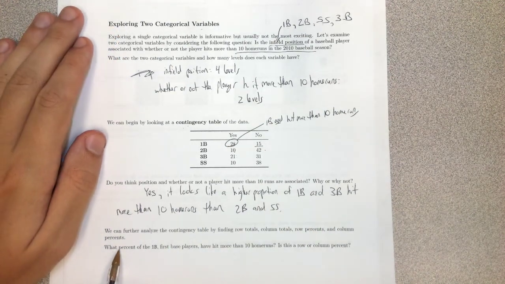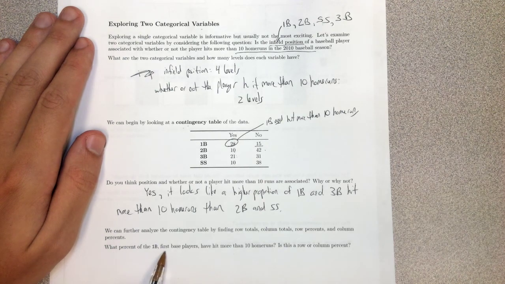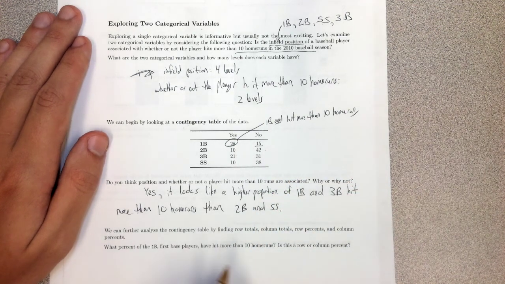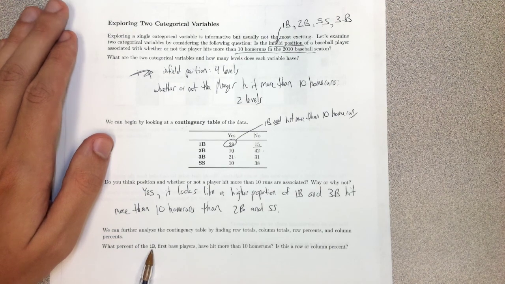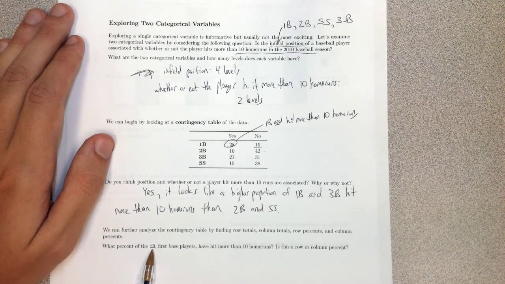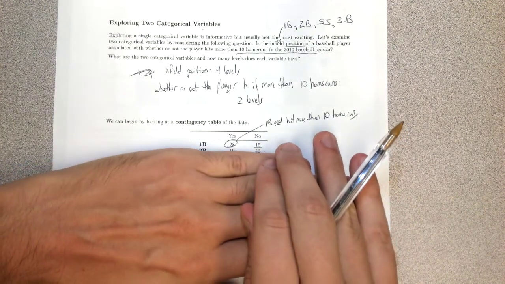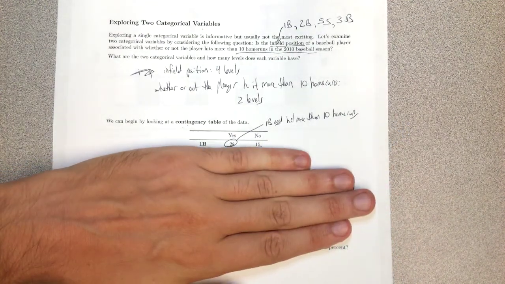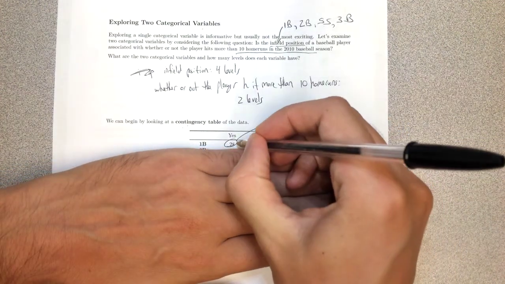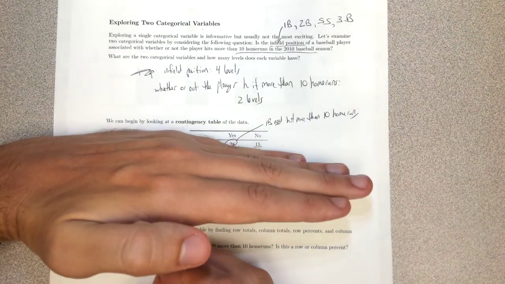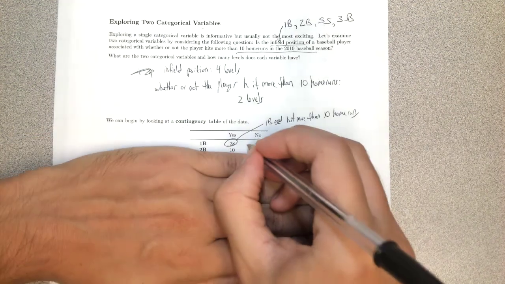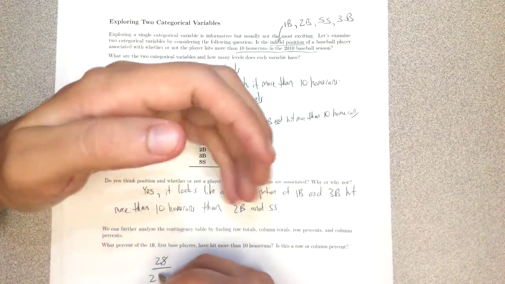If we want to answer this question, what percent of first base players have hit more than 10 home runs? I see that we're only looking at first basemen, so I could get rid of all of the other data. What percent of those hit more than 10 home runs? Well, it's going to be 28 divided by 28 plus 15.